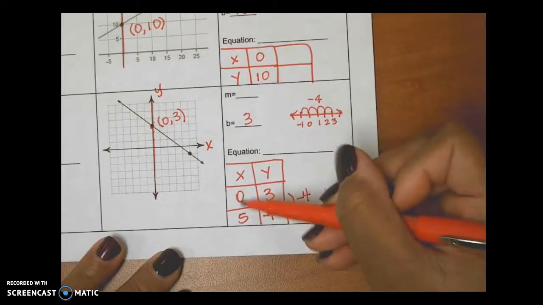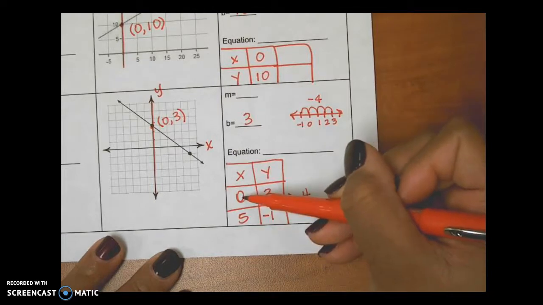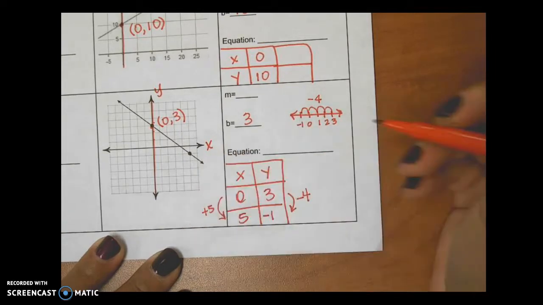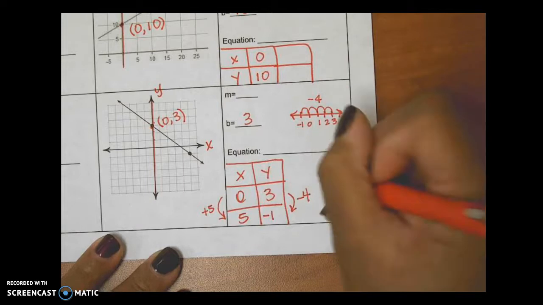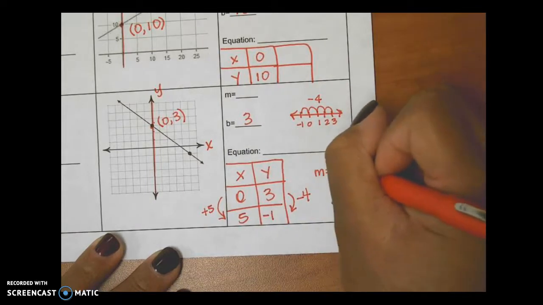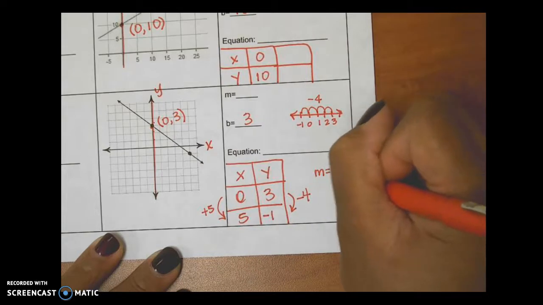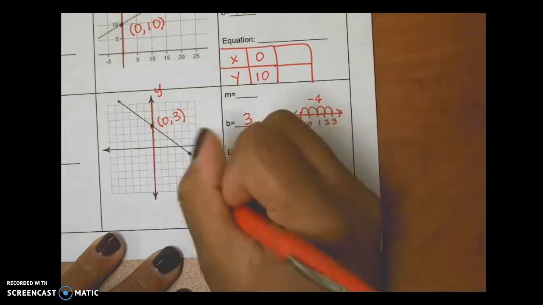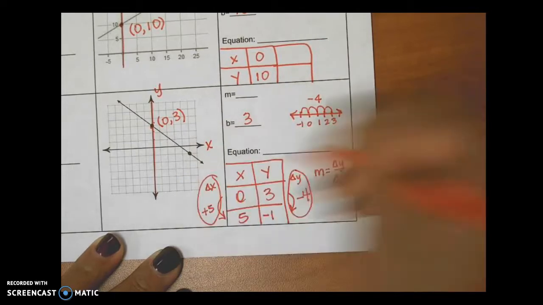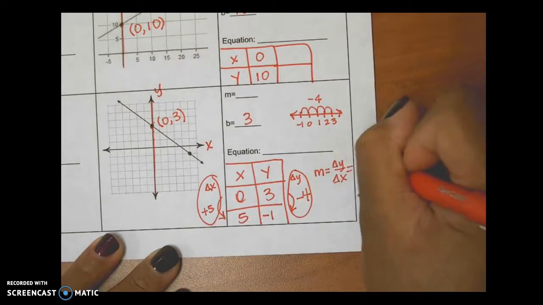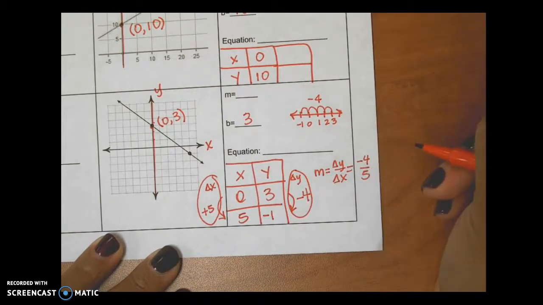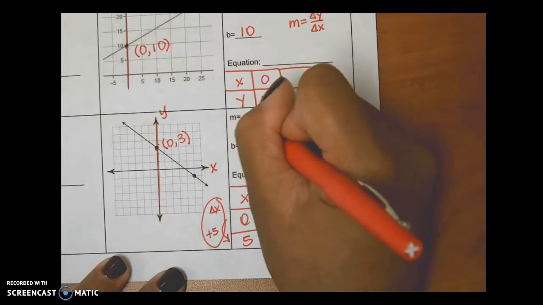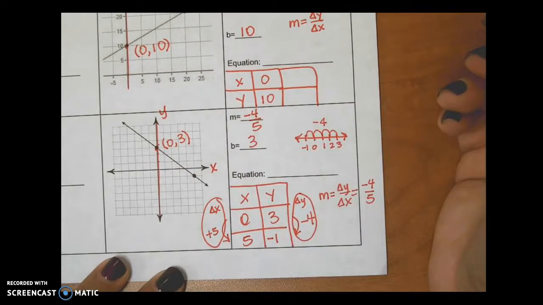Here, if I'm at 0 and then I end up at 5, well, first I have $0. Now I have 5. That is adding 5. I use these two numbers to make my rate of change. M equals delta y over delta x. This is my delta y, and this is my delta x. So it will be negative 4 over 5. Then that's my m, or my slope, negative 4 over 5.